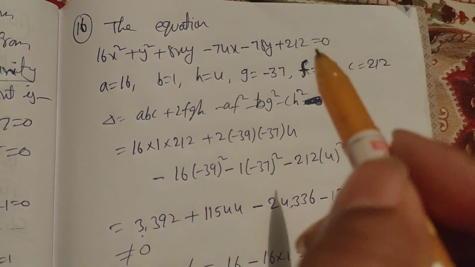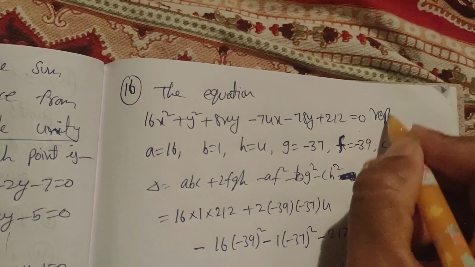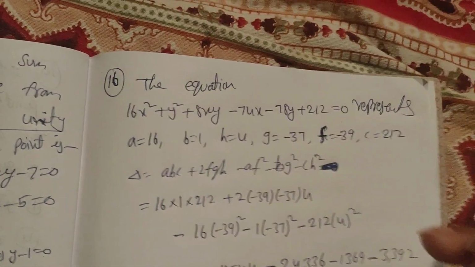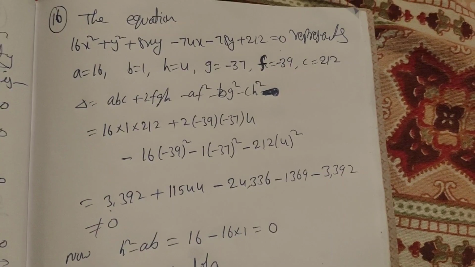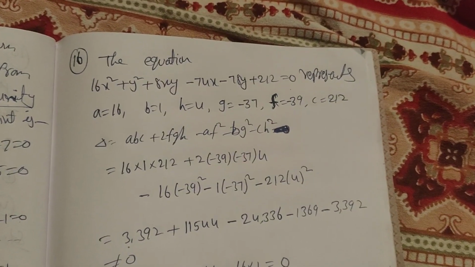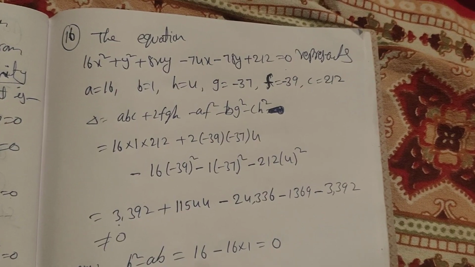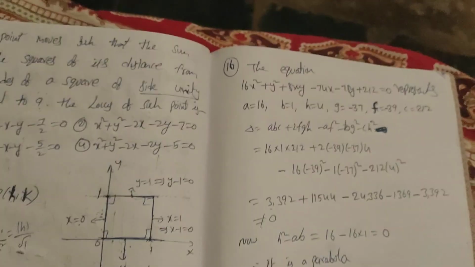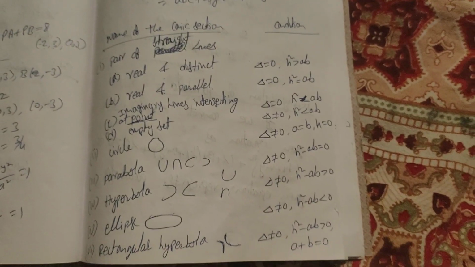Next question is: the equation 16x square plus y square plus 8xy minus 74x minus 78y plus 212 is equal to 0 represents. This is the question. So these are level 3 second year conceptual questions, but already I gave that concept, when it becomes a parabola, when it becomes a hyperbola, when it becomes an ellipse, when it becomes a pair of straight lines. Already I gave, just you follow. So if you see this one, you can remember.